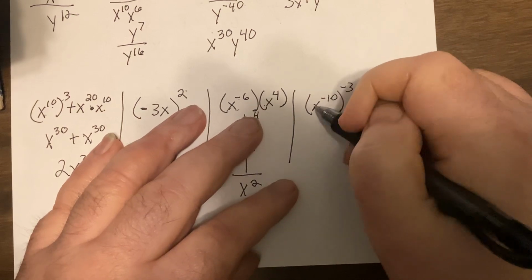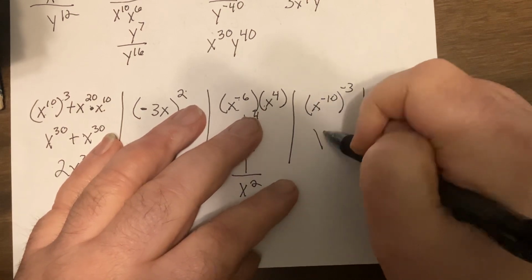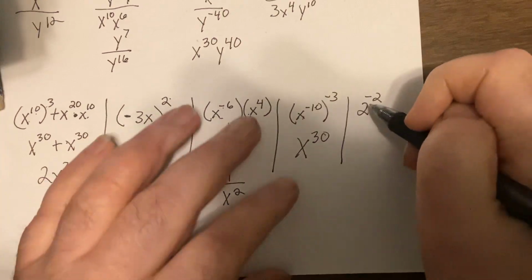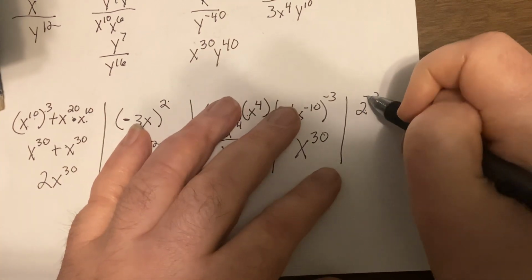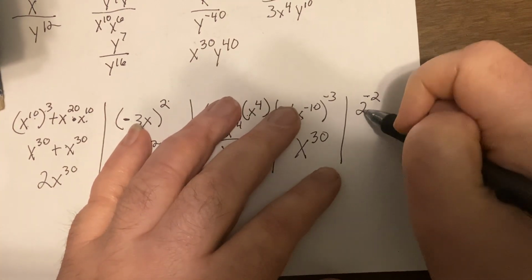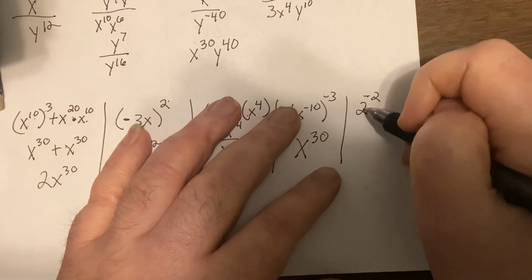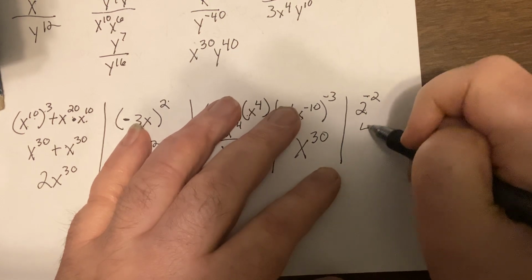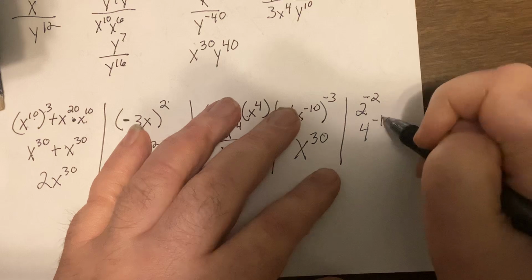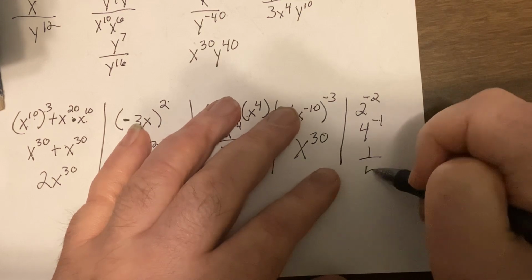Base to a power, raised to another power, you multiply, so it's x to the 30th. Here, negative means at some point I have to take the reciprocal of this. The 2 means at some point I have to square it. So I'm going to square it. Then the negative power says reciprocate it.